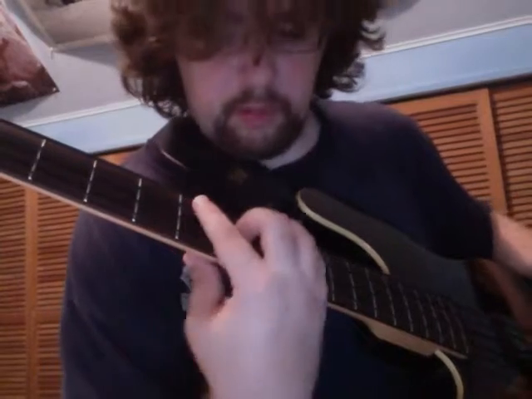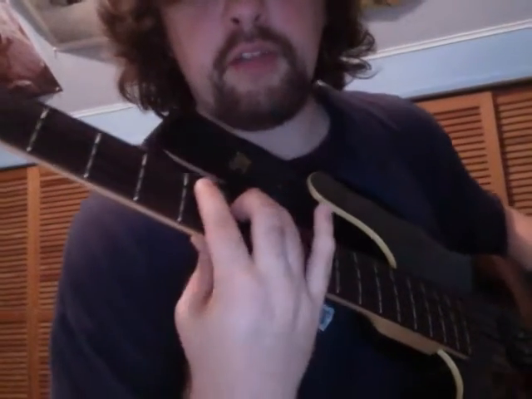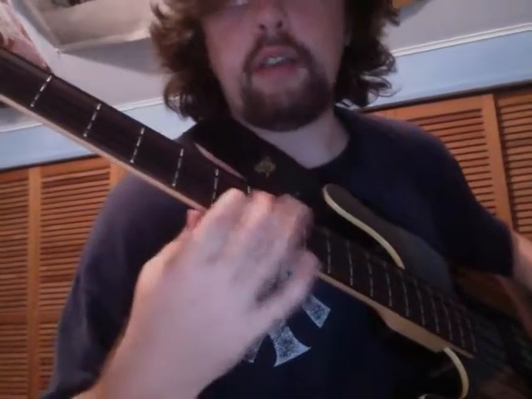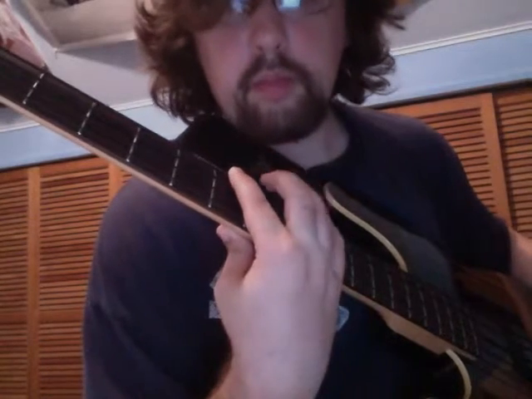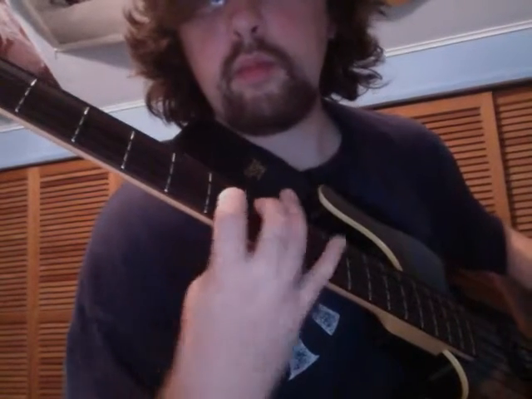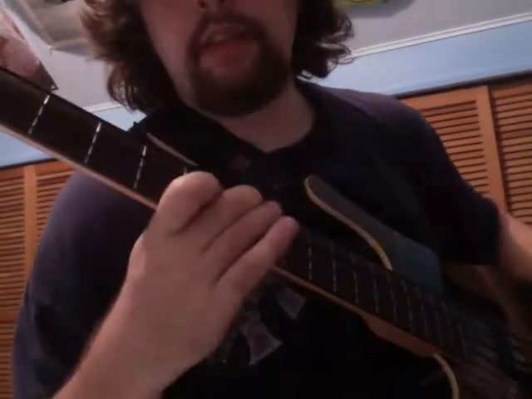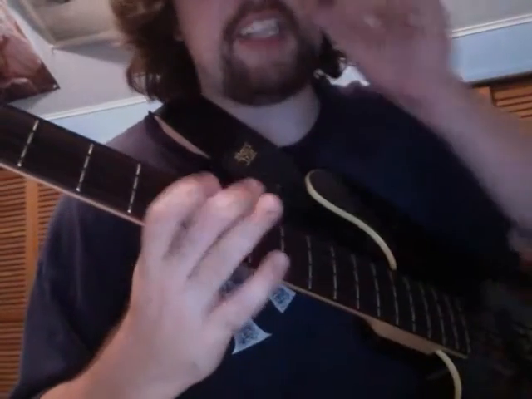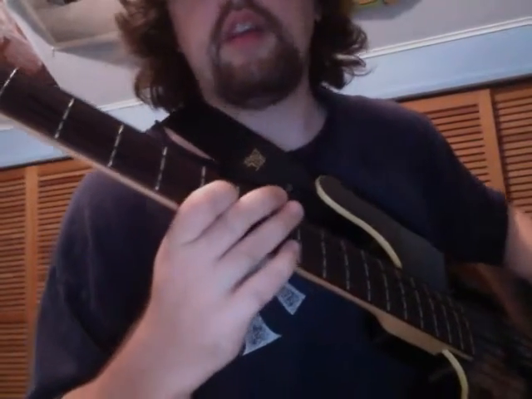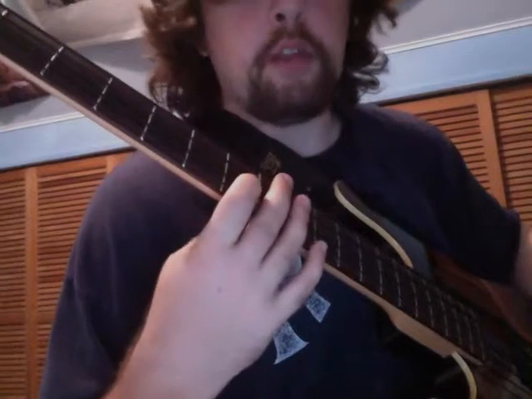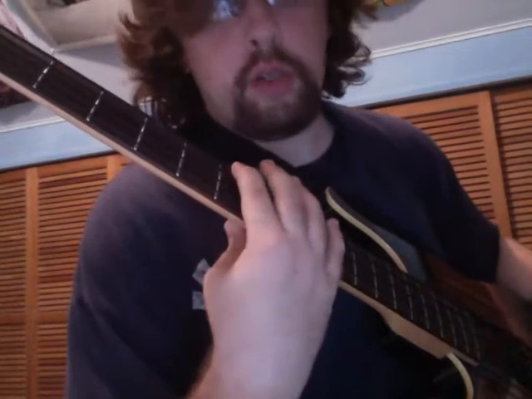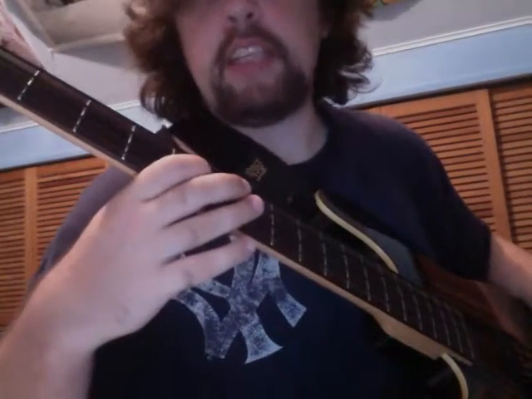So minor 3rd, diminished 5th, and minor 7th. That's a half diminished chord. What makes it a fully diminished chord is root, minor 3rd, diminished 5th, and diminished 7th.